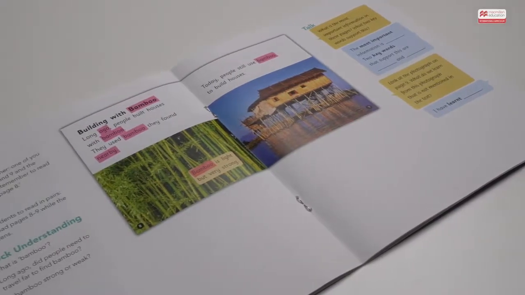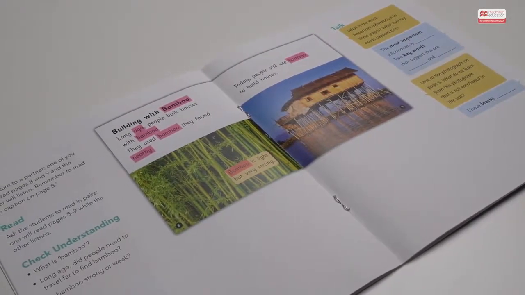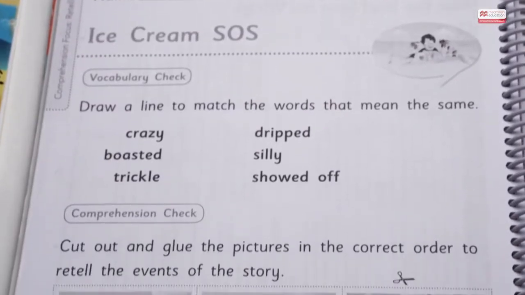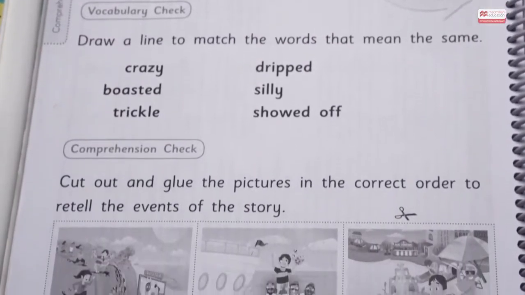and they're more often inferential or evaluative level. So there's higher order thinking, and it's already there for you. You can just select what you want to use with your students. There's a teacher's book for you as well with some additional resources.